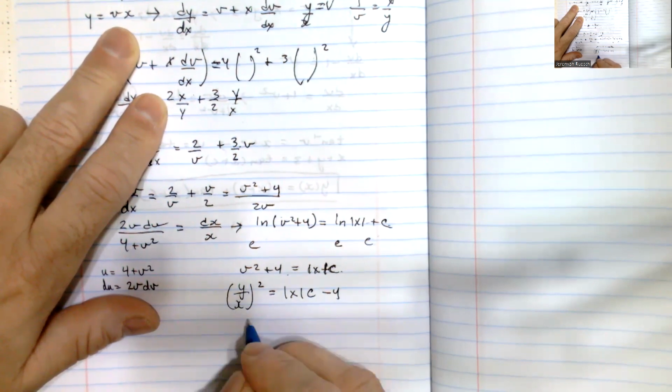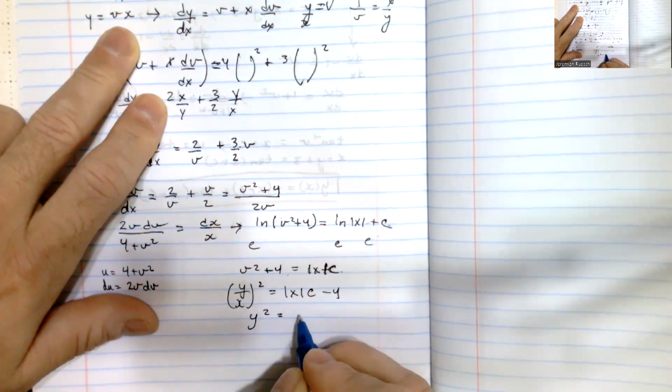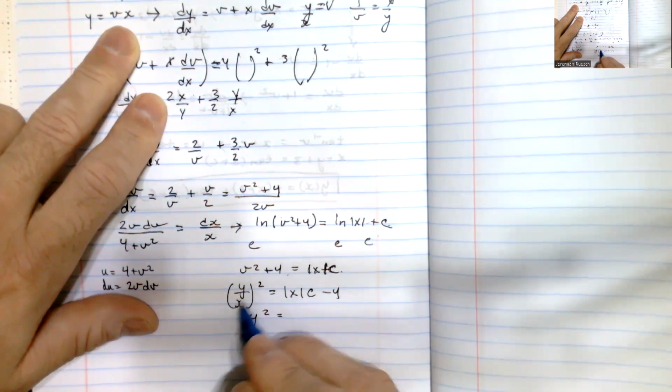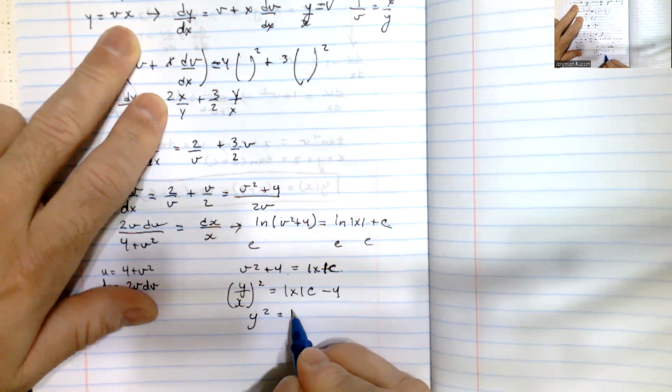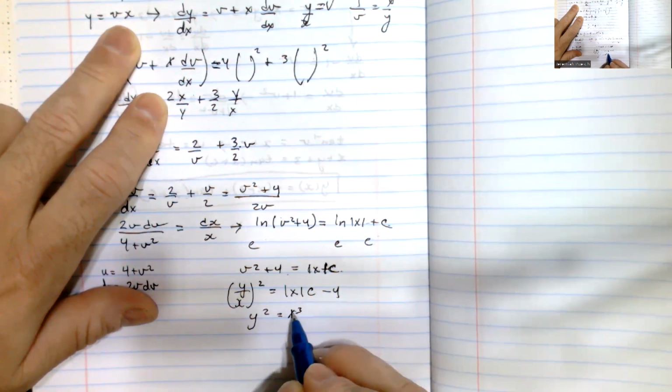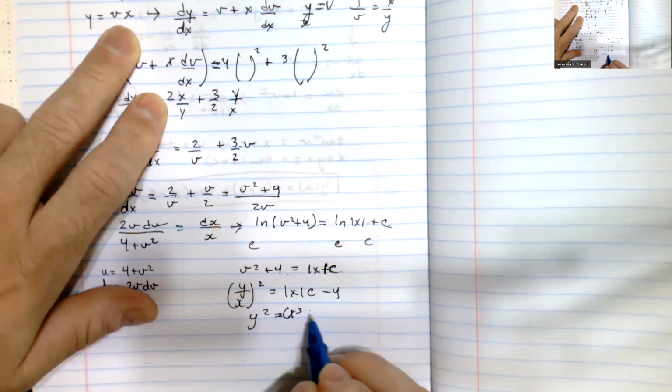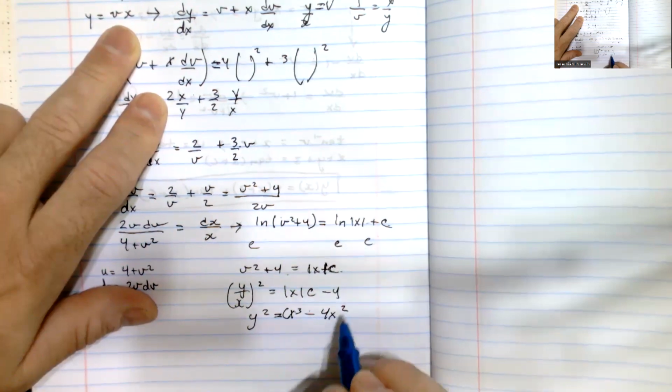And I would get at least y squared is equal to, this is x times x squared, so this is going to be x cubed, dropping the absolute values for simplicity's sake, times the constant. So I'm going to write that constant in front now, minus 4x squared.